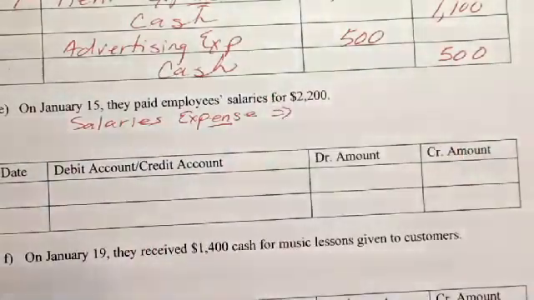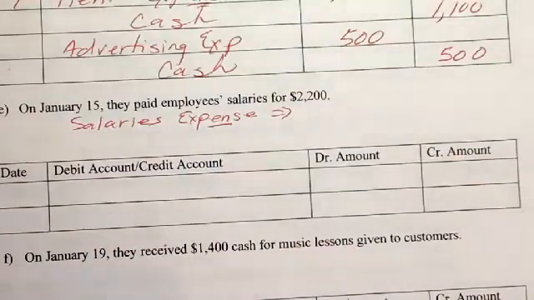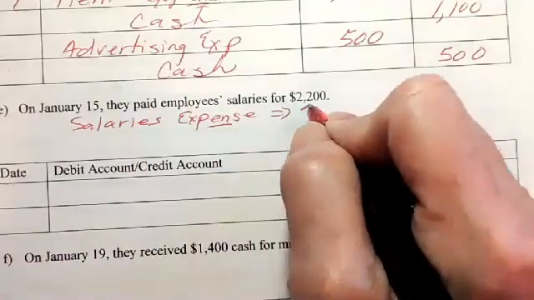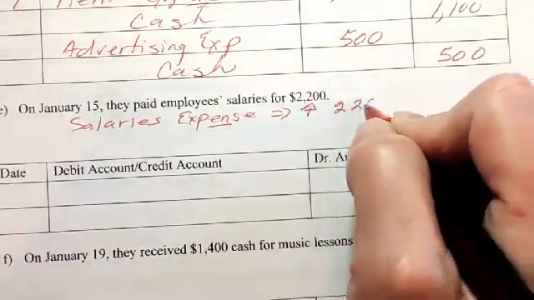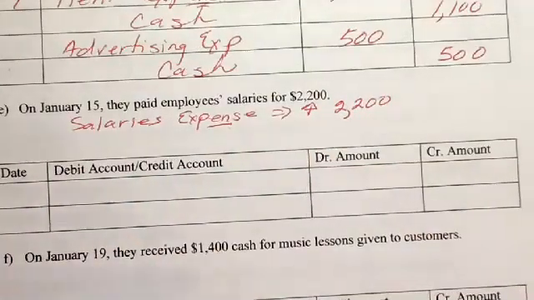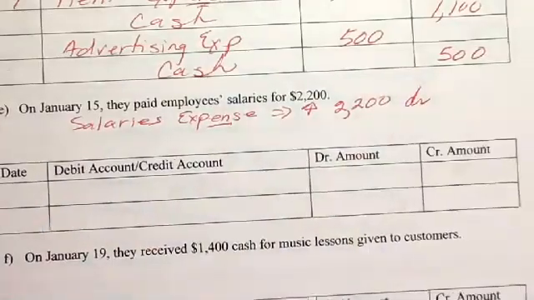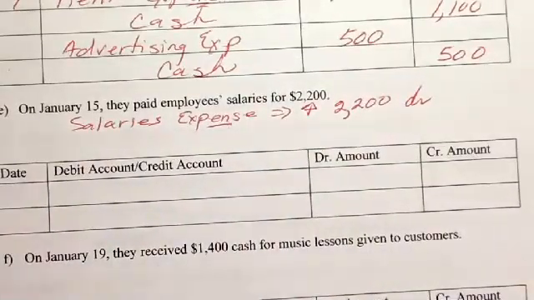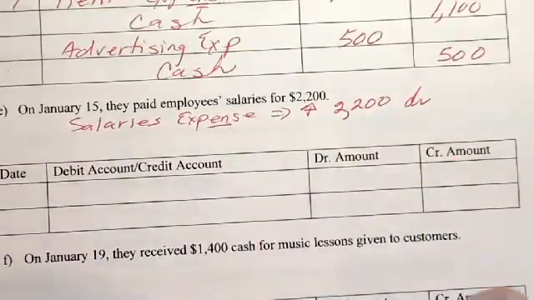And there's no such thing as salaries or payroll or weirdo accounts like that. It always has to have the word expense on there. That goes up by $2,200. And as I said before, the expenses almost always go up, so you almost always debit. Later on, we'll find a time when that hasn't happened, but almost always.